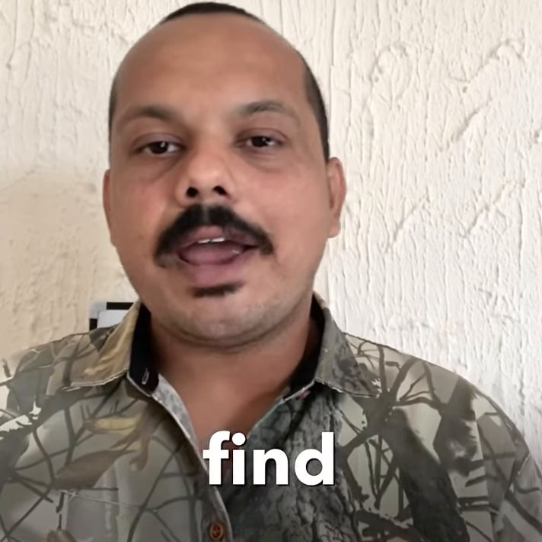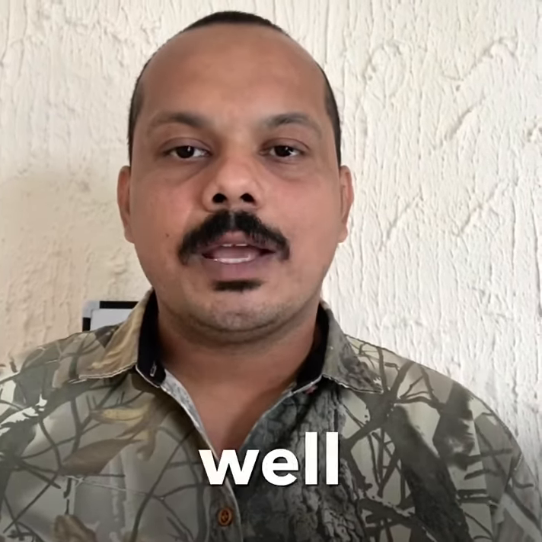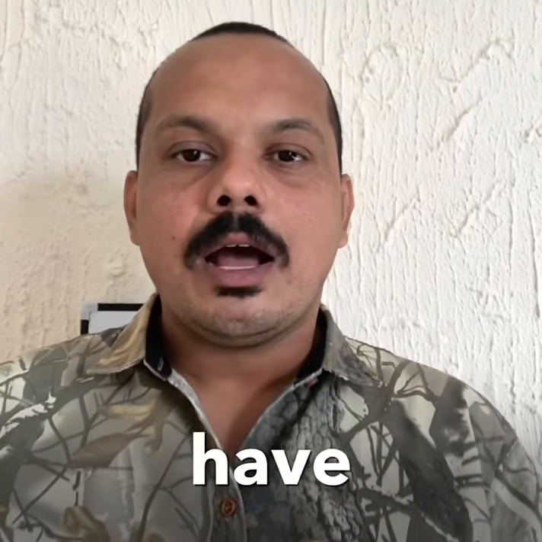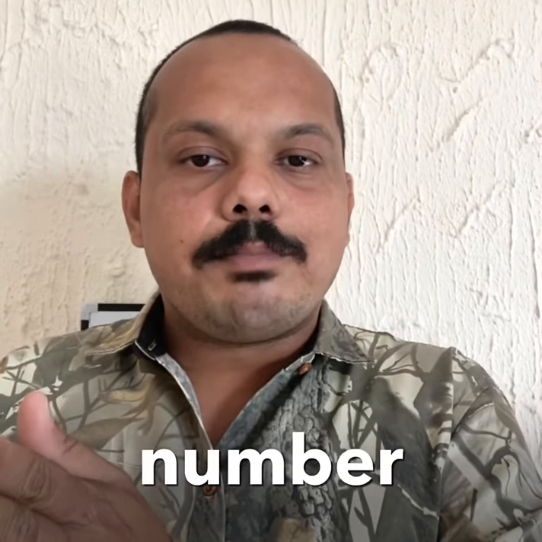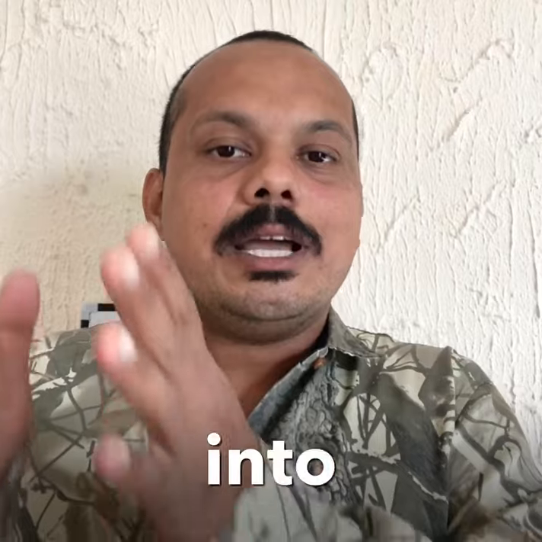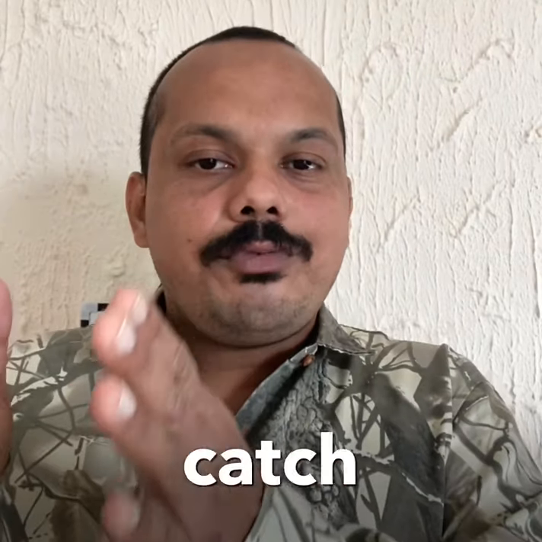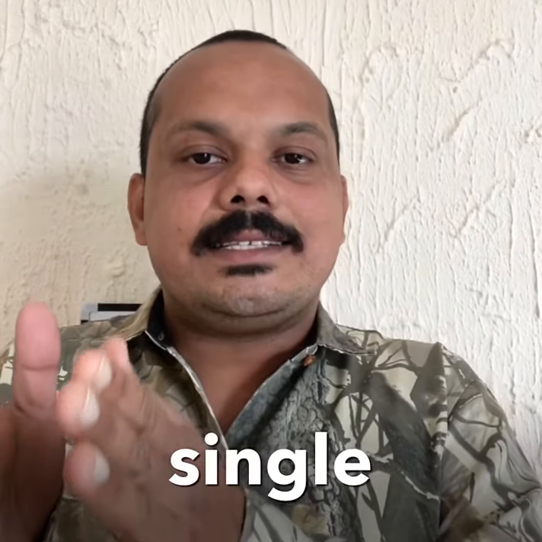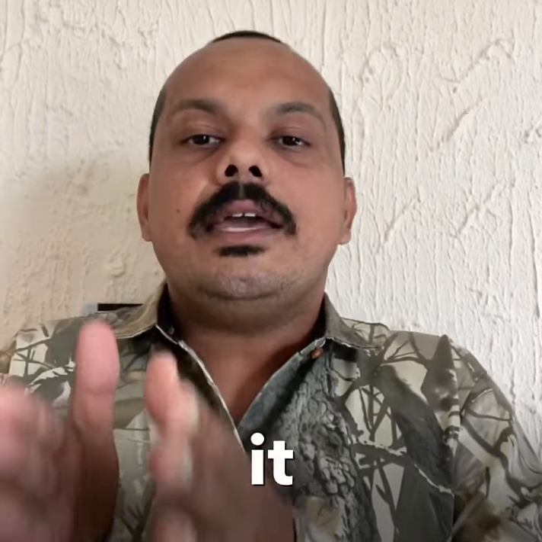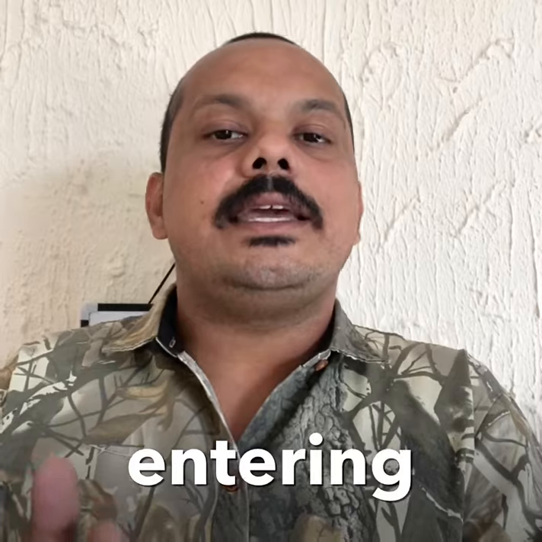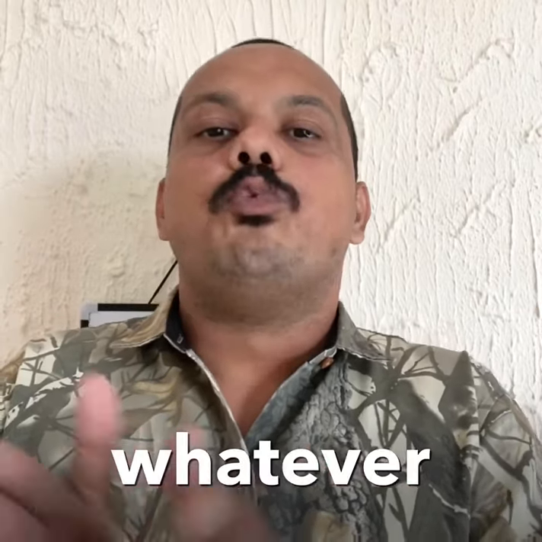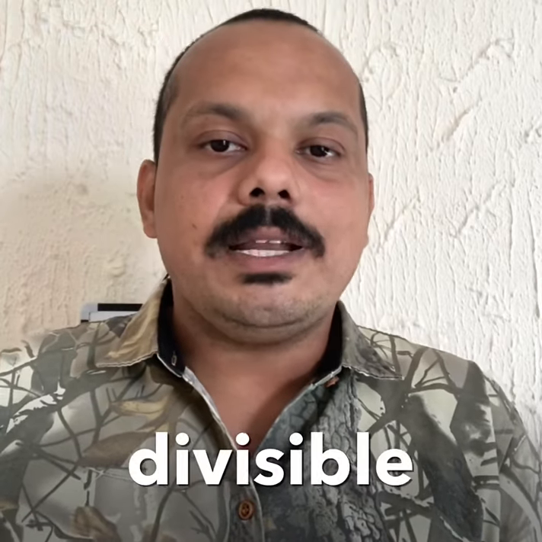Now, how do you find the divisibility of 4? Well, it's quite easy. However big the number is, you have to take the last two digits, that is, the unit number and the tens number, into consideration. If you consider those two numbers as a single number, it must be divisible with 4, or it must be ending in two zeros. Whatever the case, the number entirely will be divisible with 4.